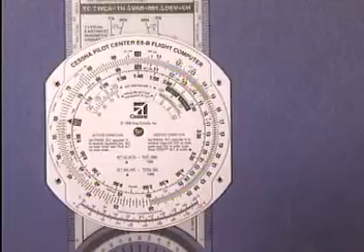Now, one last thing to look at on the front is the temperature conversion at the bottom. You can use this scale to convert between Fahrenheit and Celsius. If you look at 80 degrees Fahrenheit on the bottom, just above it you can see that 80 degrees Fahrenheit converts to 27 degrees Celsius.